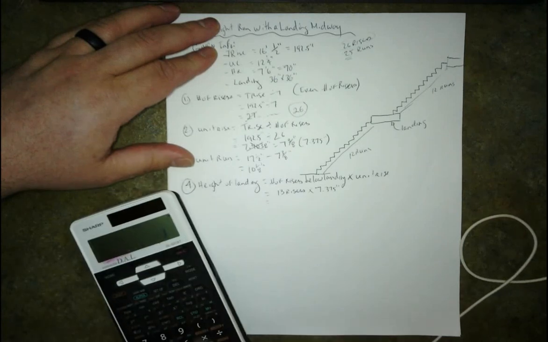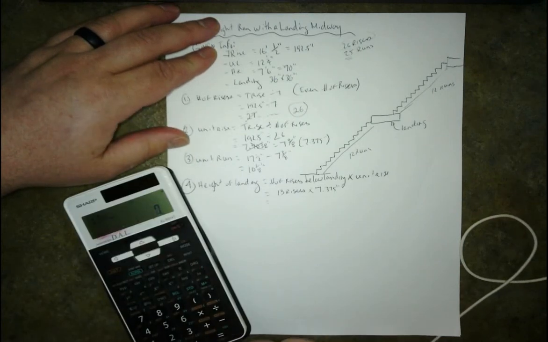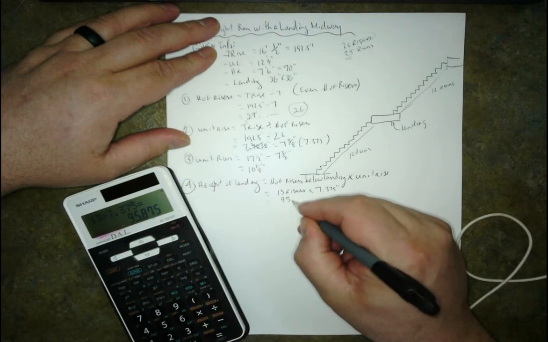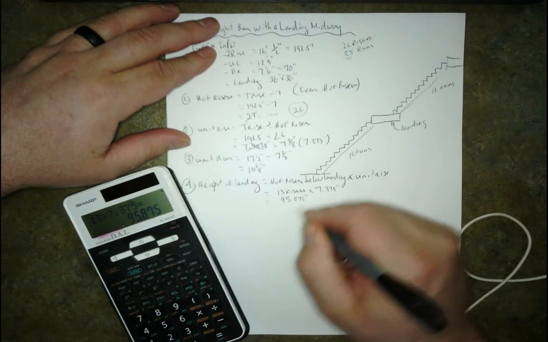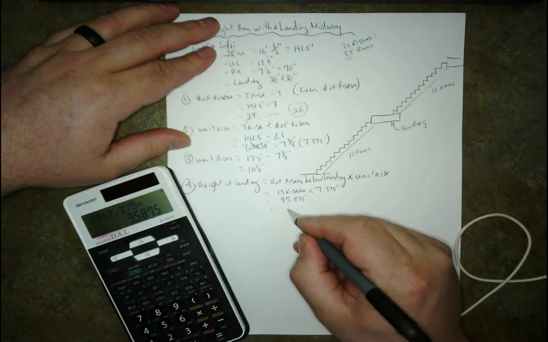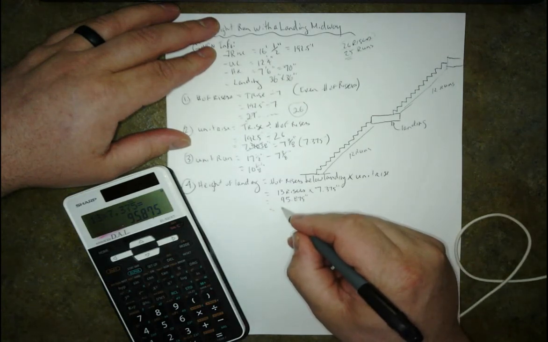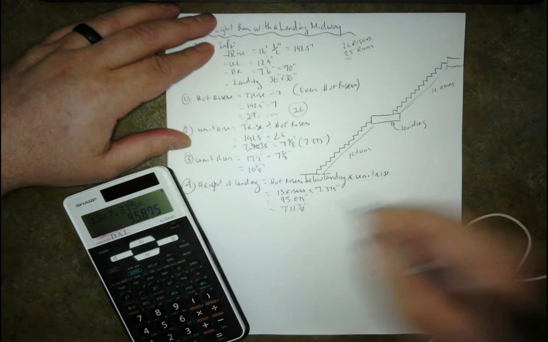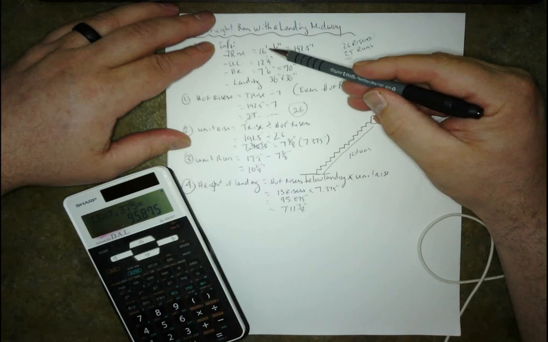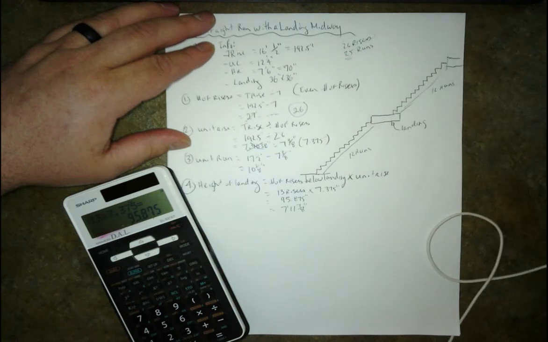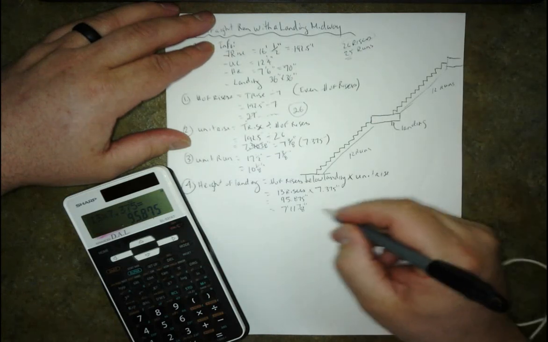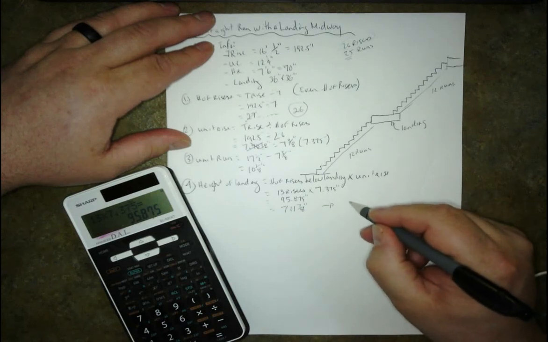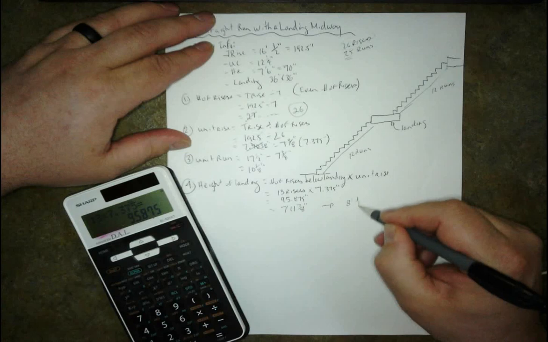So if we go 13 times 7.375, we end up with 95.875, which is basically 7 foot 11 and 7/8. Okay. So if we actually took half of that, it would be 8 foot and a quarter. So there's quite the difference there, right? If we took the height and divided by 2, we'd have 8 foot, a quarter of an inch.